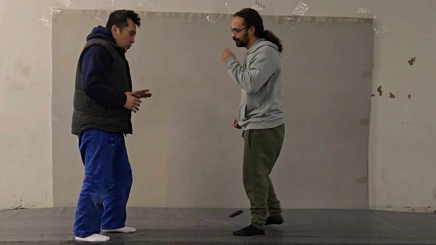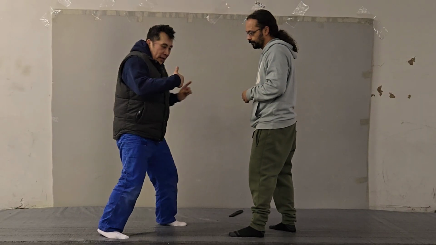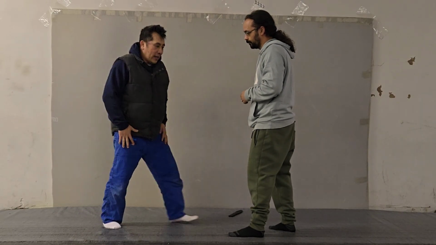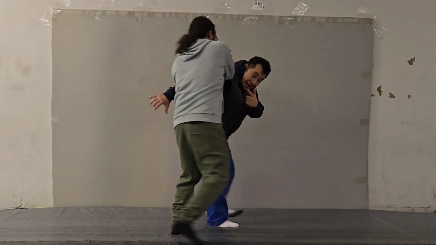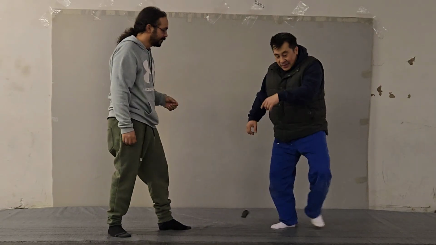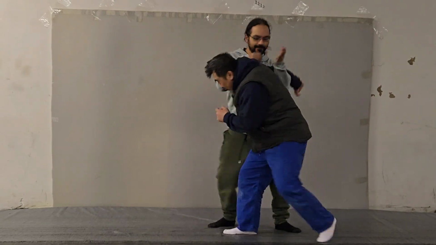Now how do we make it subtle? As we move, this shoulder starts pivoting backwards. Okay? 1, 2, yes! Do you see how natural that is now? Okay, again. 1, 2, yes.